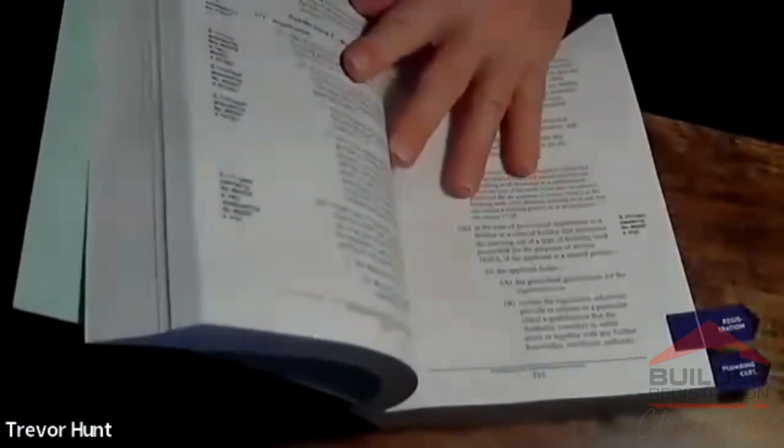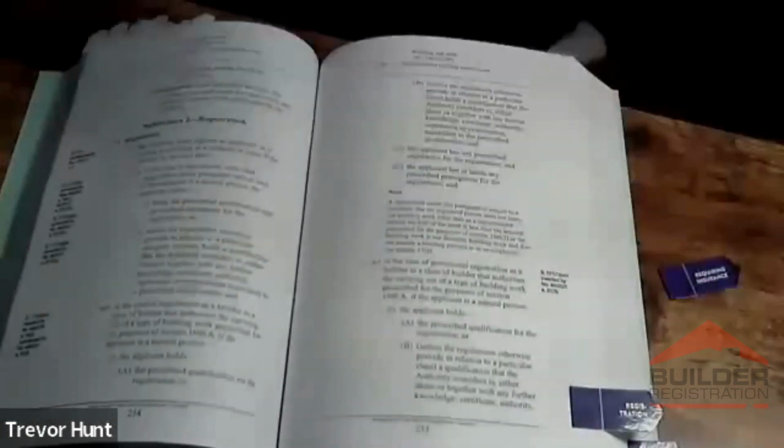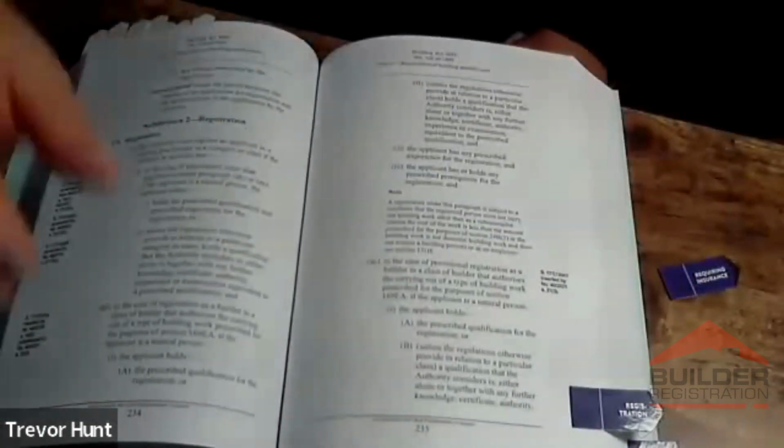Okay, so we've got a couple of tabs in. They line up pretty well. So after this, we're going to do requiring insurance. Requiring insurance is going to be around section 136.